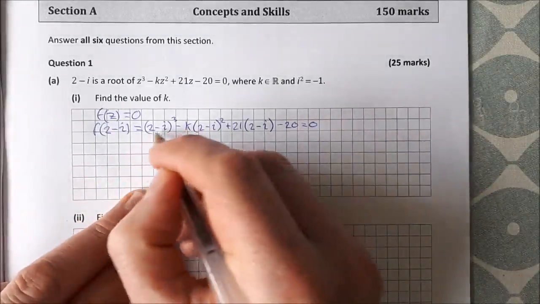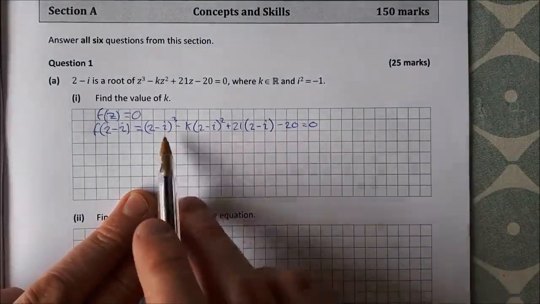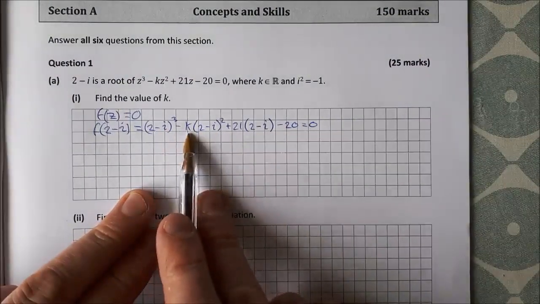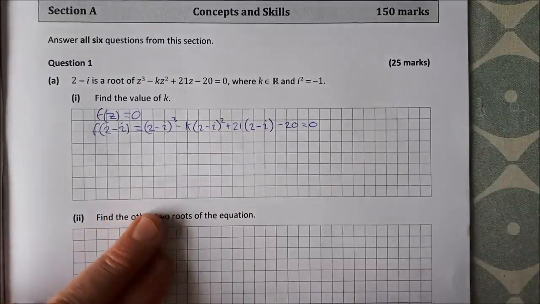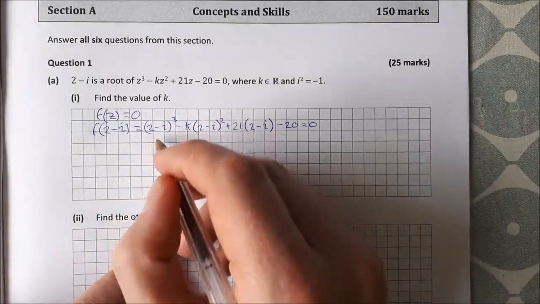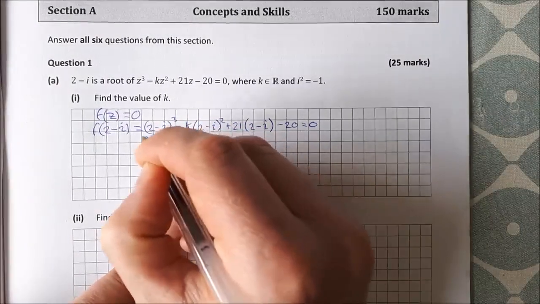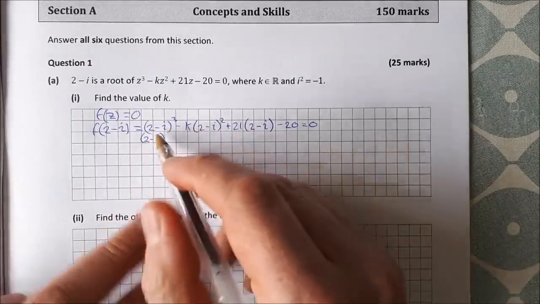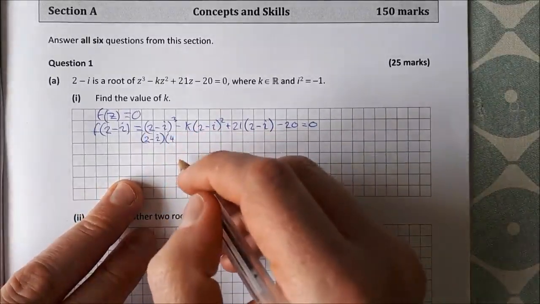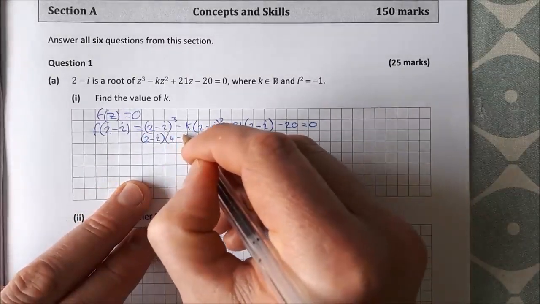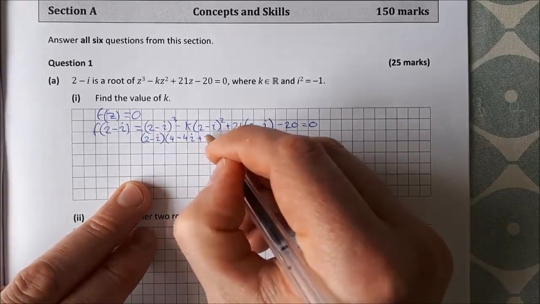So let's cube out this, square out this, and just see what happens. The only unknown in here is k, so that means I can solve for k. I just need to work through it with my algebra. To cube this, I'll say 2 minus i times this squared. To square it, it'll be the square of the first, which is 4, twice the product, which is minus 4i, and then the square of the last, which is plus i squared.